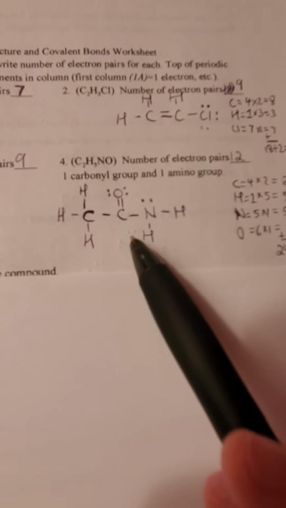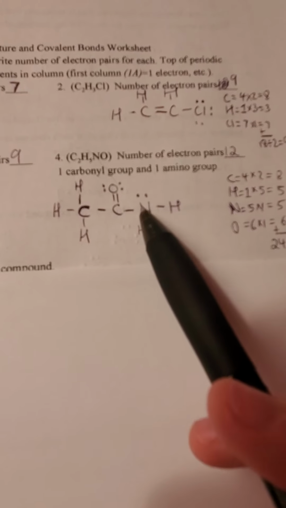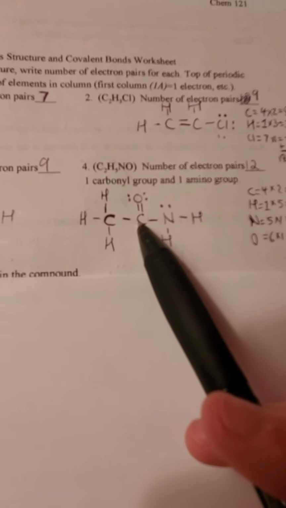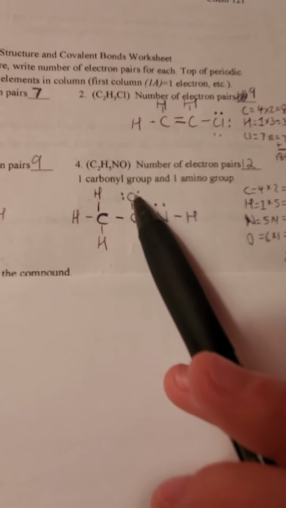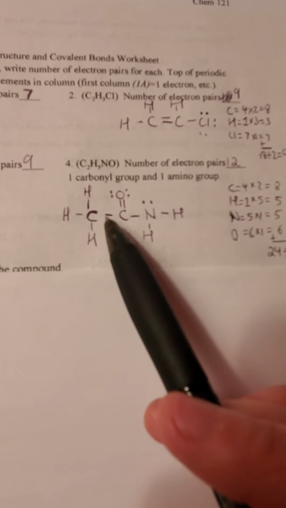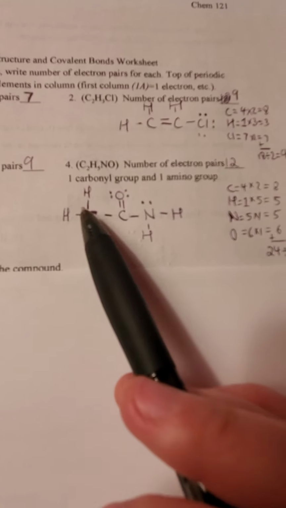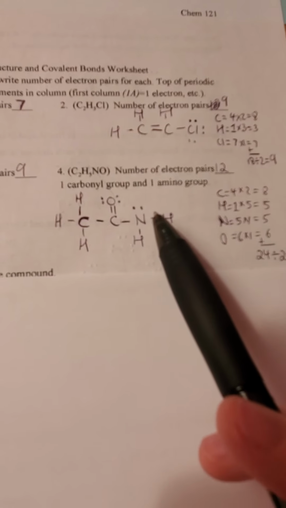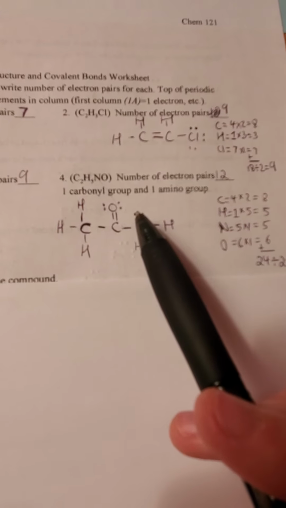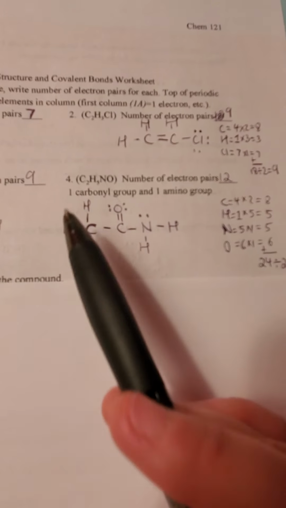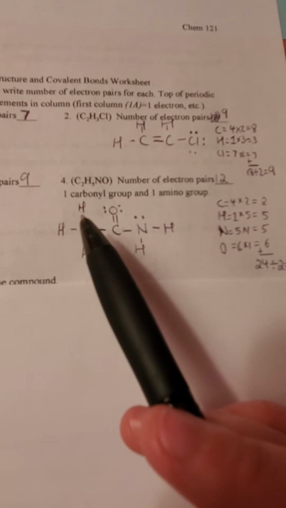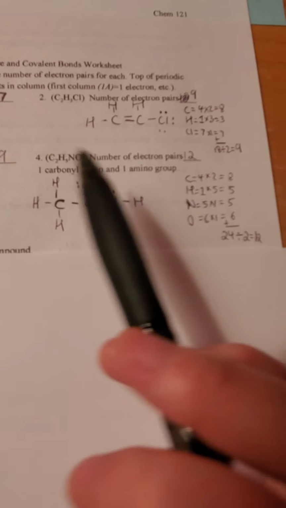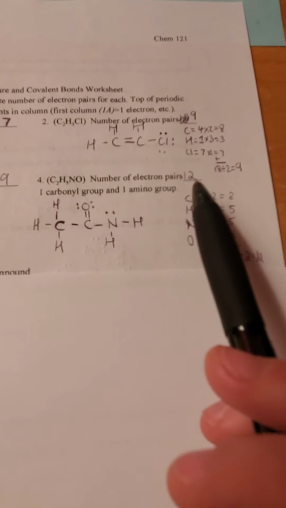We see an amino group is where the H and the H and the N are connected, and the N has a lone pair. The carbonyl group, as we know, is carbon, double bond oxygen, 2 lone pairs. We count them up, we get 1, 2, 3, 4, 5, 6, 7, 8, 9, 10, 11, 12. So that should all add up to 12. Yeah, so that's 12. So that's how we know we did it right.